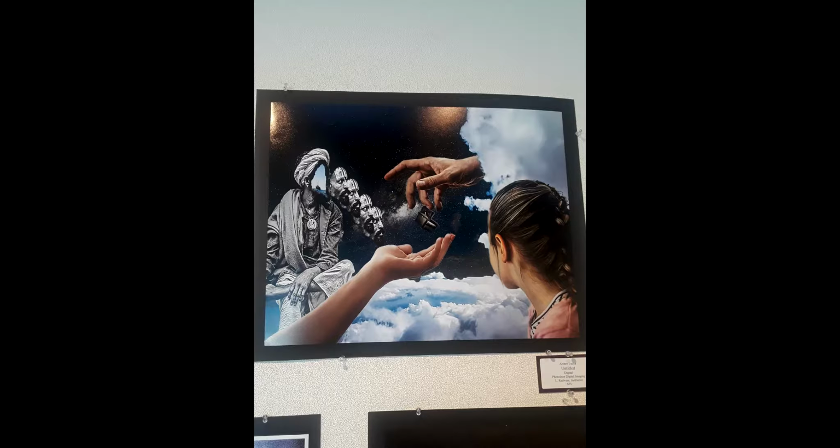Now let's talk about the unity of the picture, what the picture means as a whole. I think what the picture means as a whole is about knowledge. So let's talk about the girl and the old man first. The girl, she's full of color. The old man, no color.